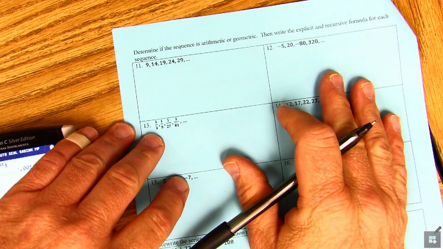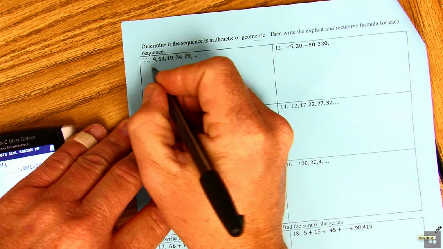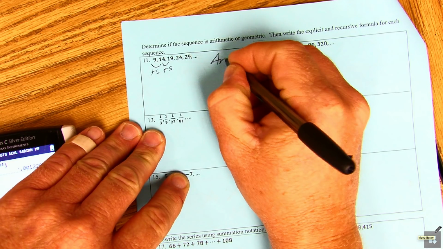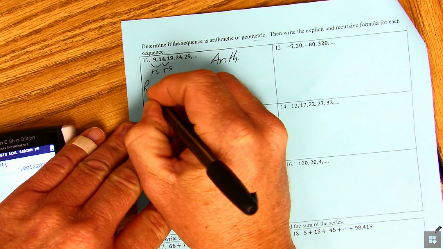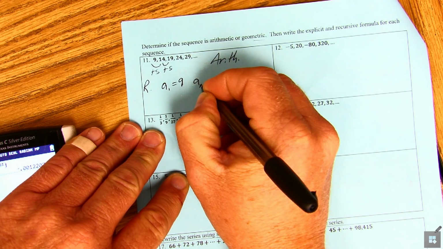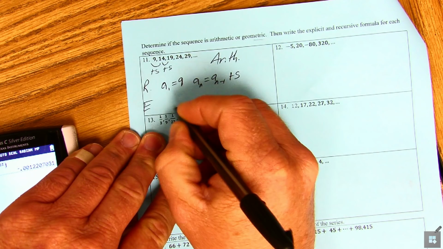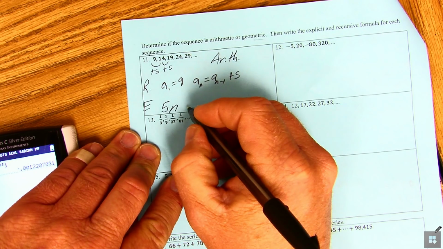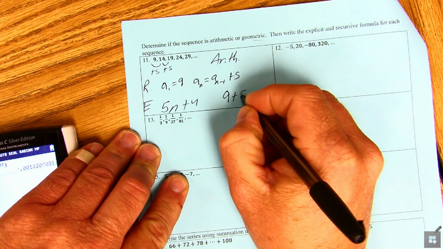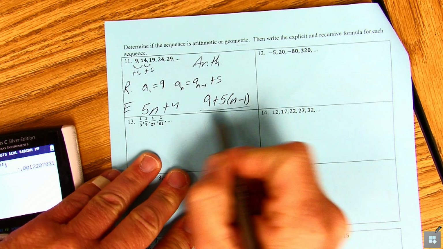Number 11. Determine if the sequence is arithmetic or geometric. Write the explicit and recursive formula. So from 9 to 14 is adding 5. 14 to 19 is adding 5. So this is arithmetic. So if it's arithmetic, the recursive would look like this. A sub 1 equals 9. A sub n equals a sub n minus 1 plus 5. The explicit equation would look like this. For me, 5n plus 4. If you want it the other way, you could have 9 plus 5 times n minus 1. Either of these would work.